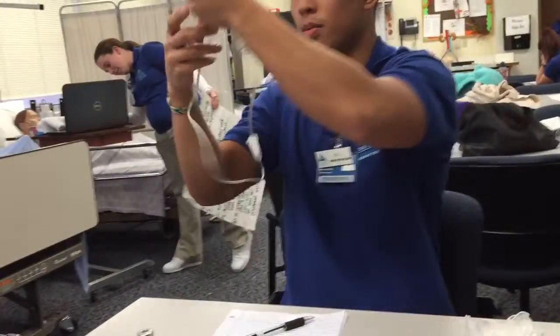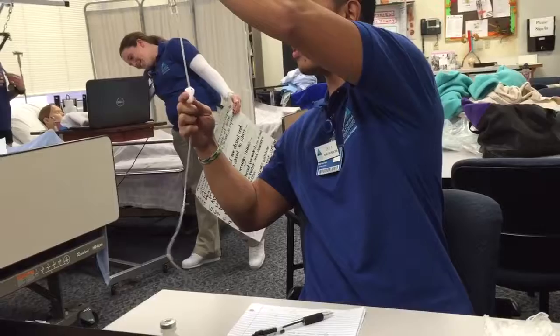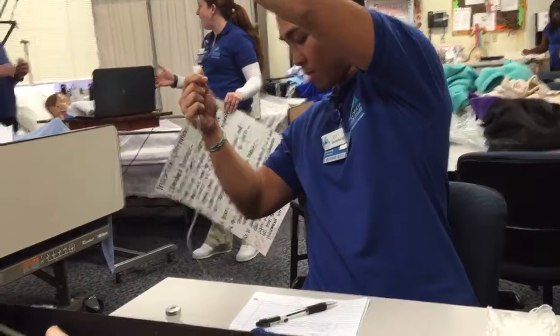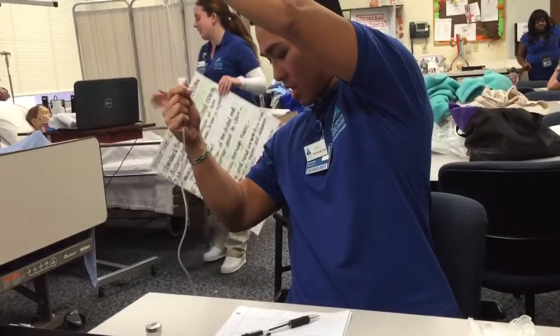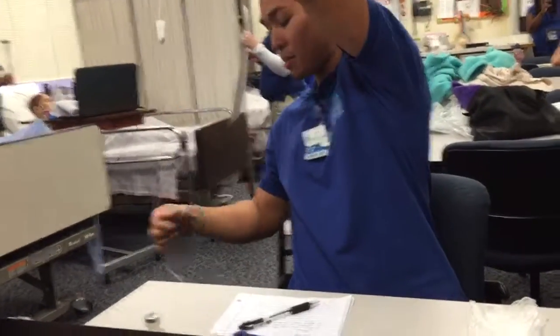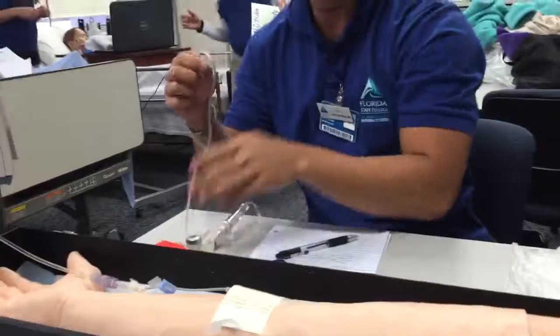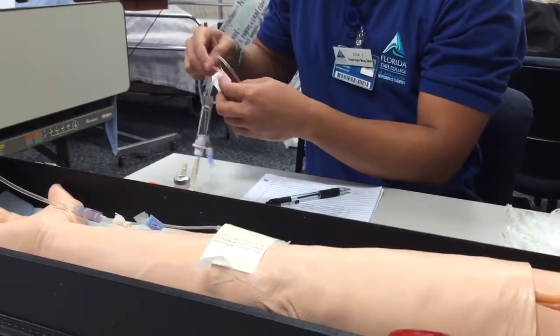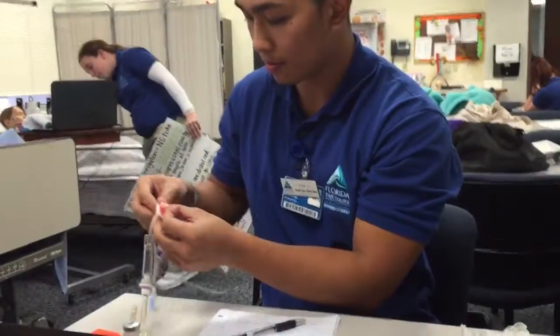And I'm going to let it run out a little bit so all the air bubbles are gone. It is to prime the tubing, and it looks good. I'm going to close that clamp up one more time. I'm going to go ahead and label the tubing also with the date, time, and my initials, just so we can know when the tubing needs to be changed. So that's good to go.